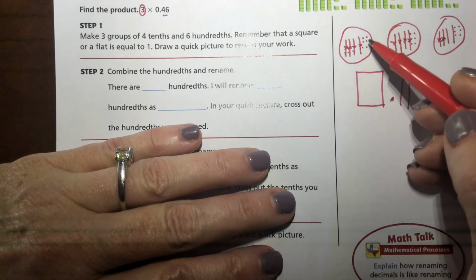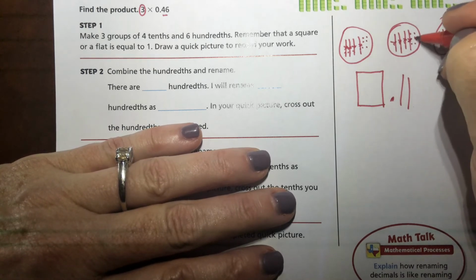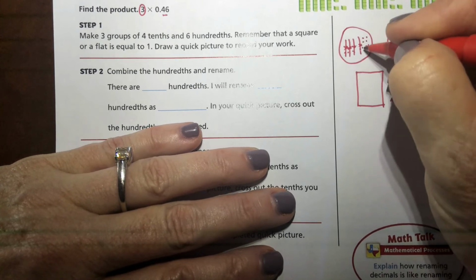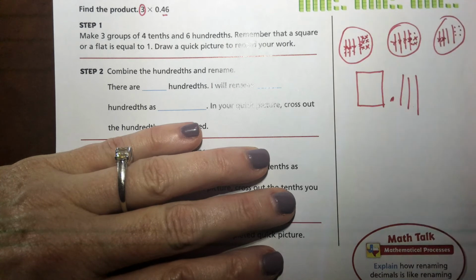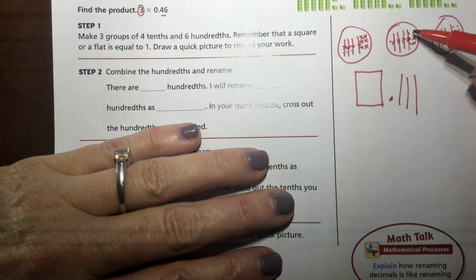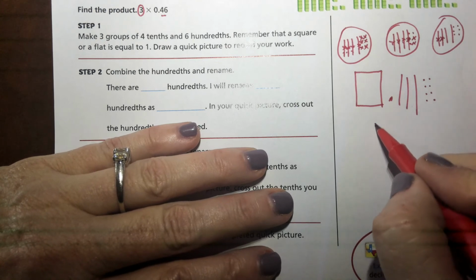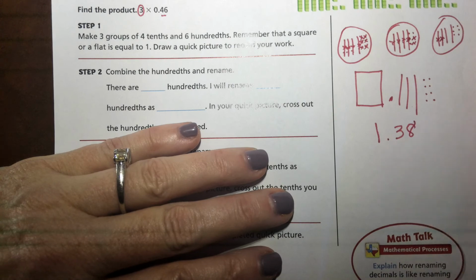There's 1, 2, 3, 4, 5, 6, 7, 8, 9, 10. If I have 10 of those, it reverts to another long. So I'm going to go ahead and mark those off. Now all I have to do is count my units. So 1, 2, 3, 4, 5, 6, 7, 8. What did that represent? One flat, 3 longs, and 8 unit cubes.